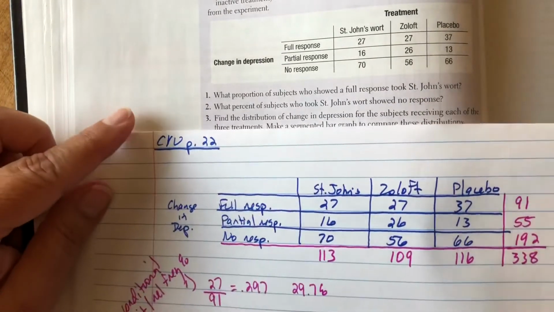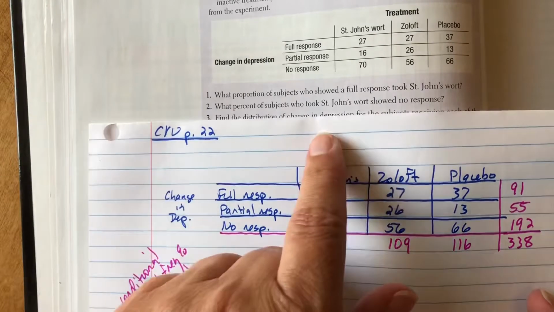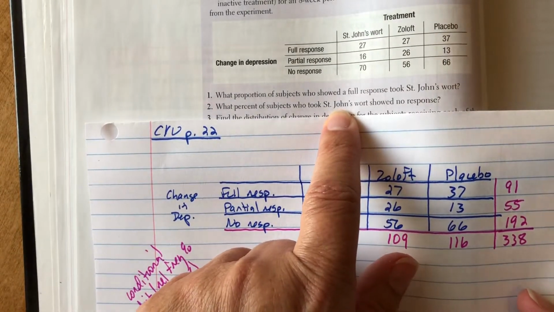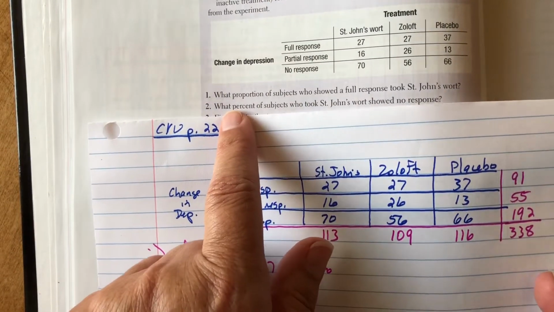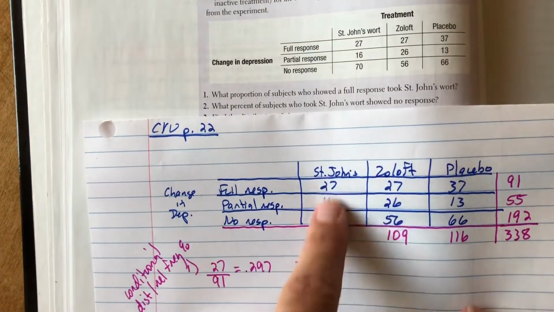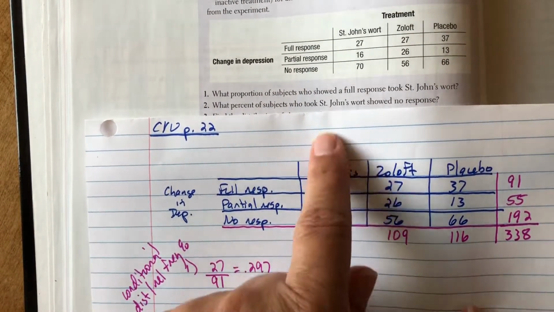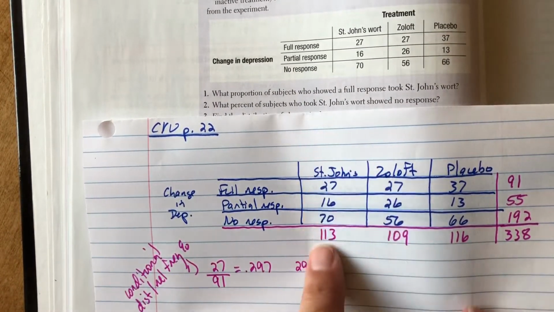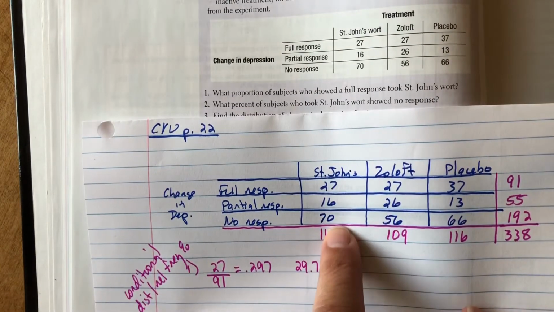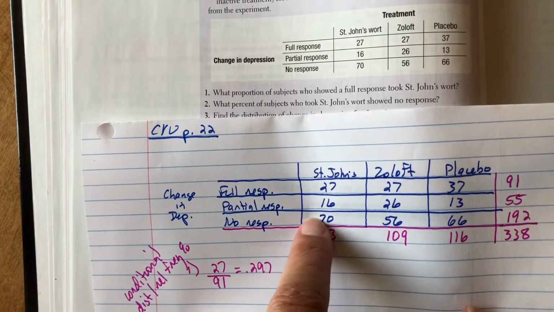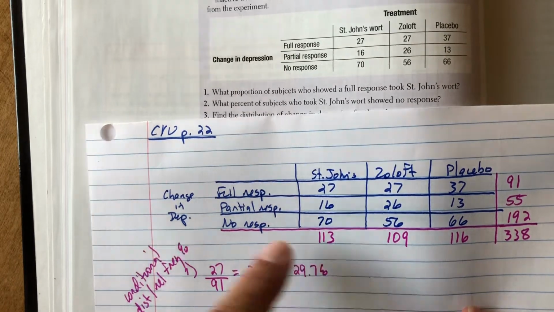Okay, next question. What percent of subjects who took St. John's wort showed no response? So now we want to look at the percent of subjects who took St. John's wort. So now we're just looking at these people. What percentage of the people that took St. John's wort showed no response? So we're going to show the no response over the total of St. John's.